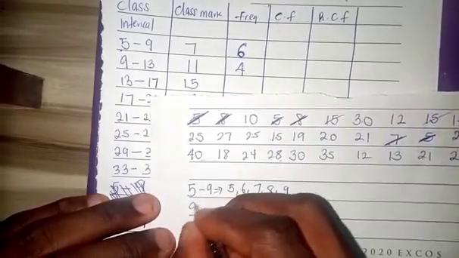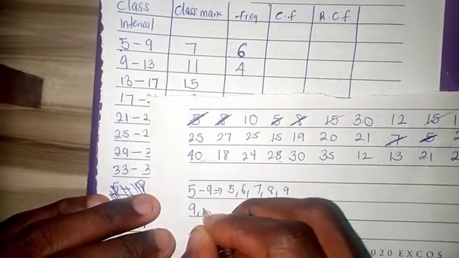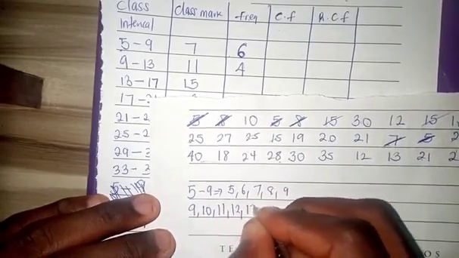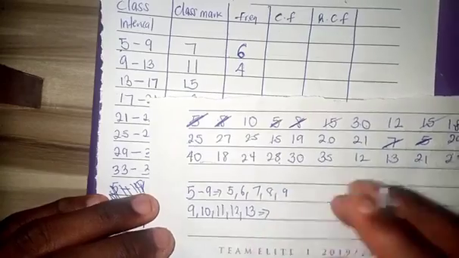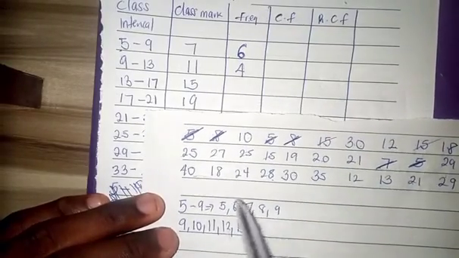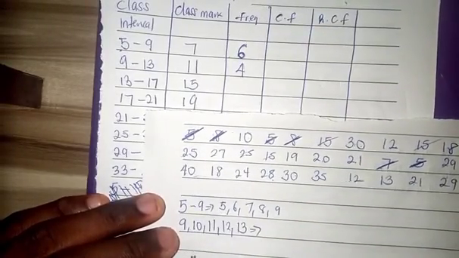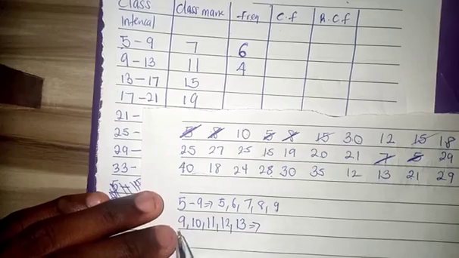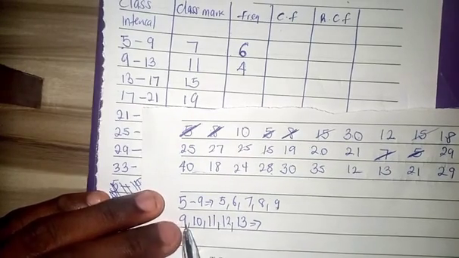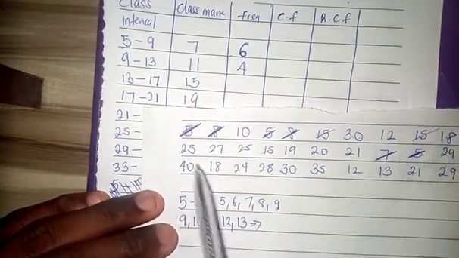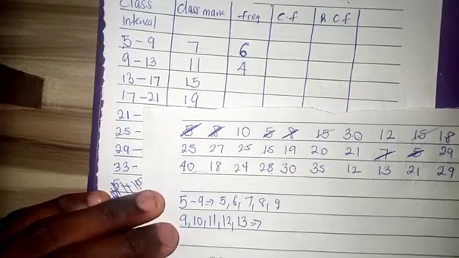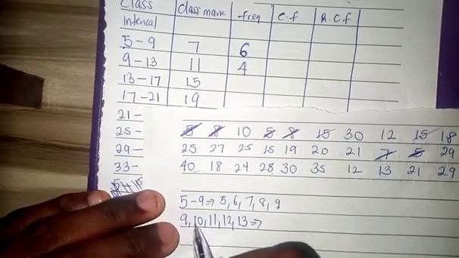Now let's take 9, 10, 11, 12, 13. Let's take the first row. Do we have such an element? Because we have 9 here, we're not going to count the 9 again because I've already counted it among the first one. So we start from just 10.